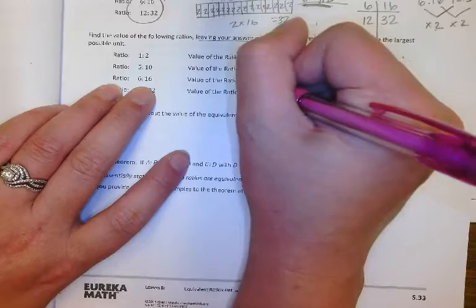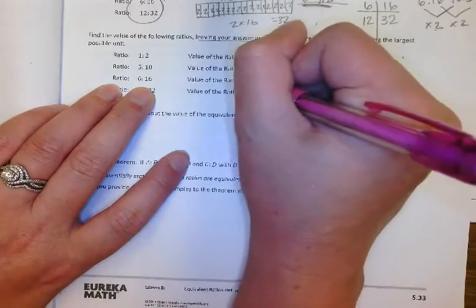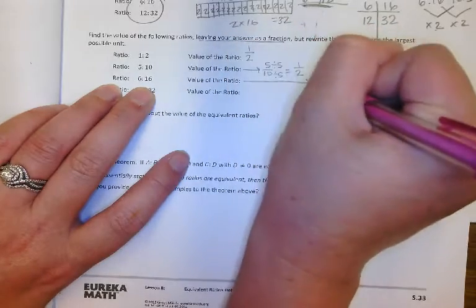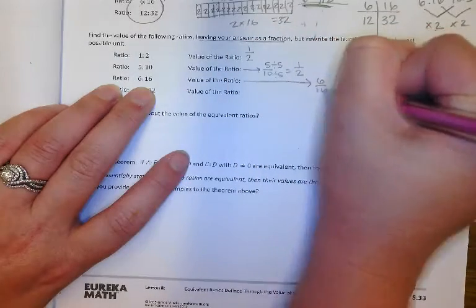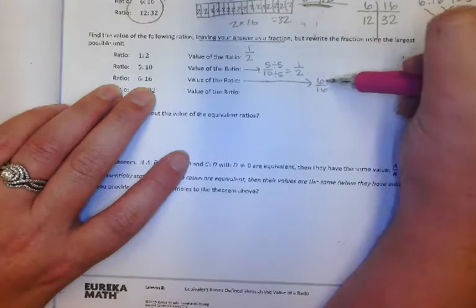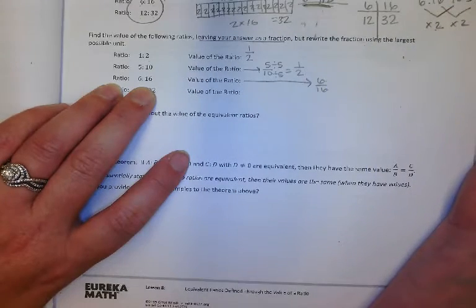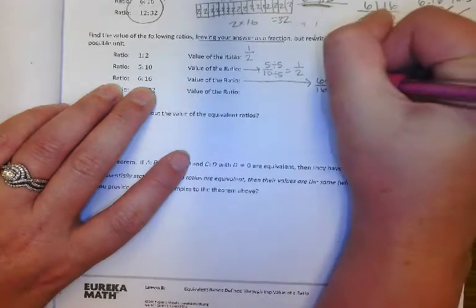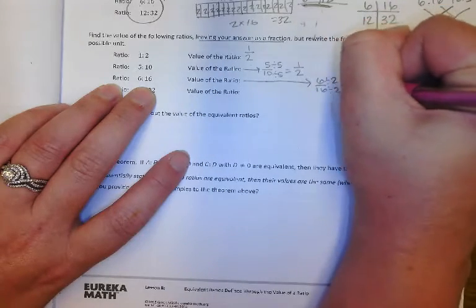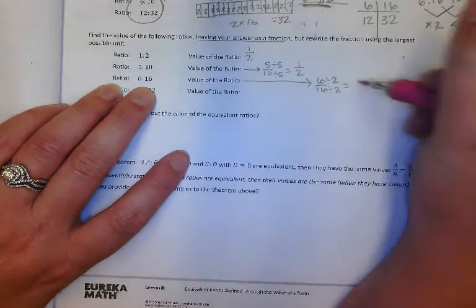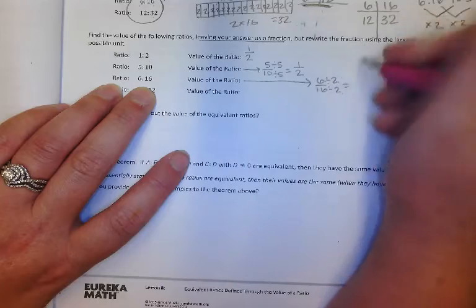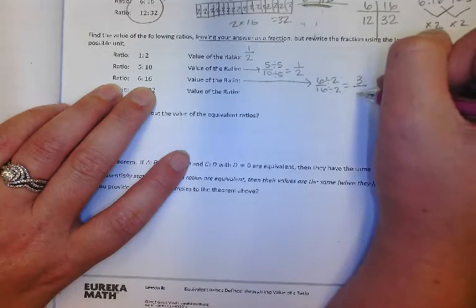Your next number is 6 to 16. Well, I look at this number and I see they're both even. What number goes into any even number? Well, that's 2. Whatever I do to the top, I have to do to the bottom. 6 divided by 2 is 3, and 16 divided by 2 is 8.